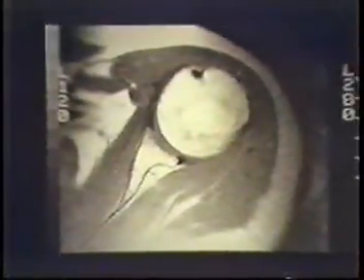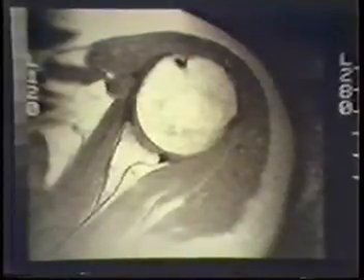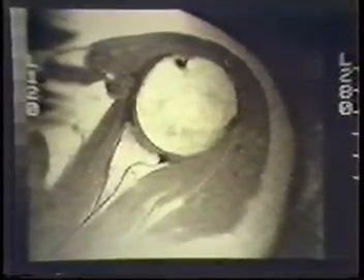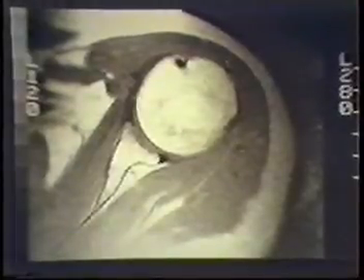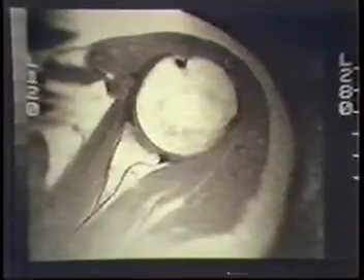Very important. And so the next thing we do is an axial series of a TR 2000, TE 20 and 80. I like to do these 5 millimeters thick, with 2 excitations, at a 256 by 256 matrix.